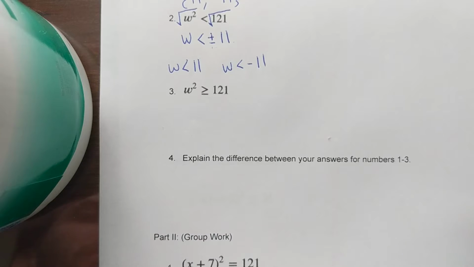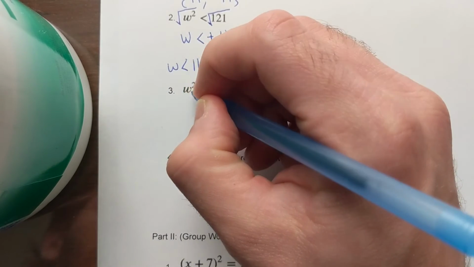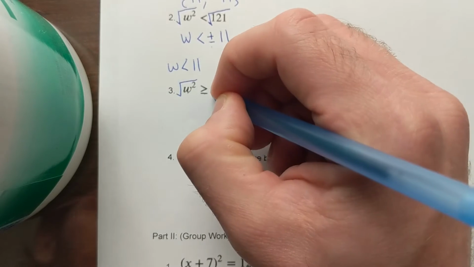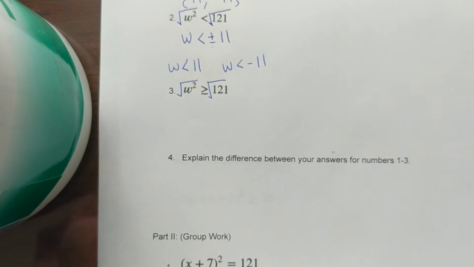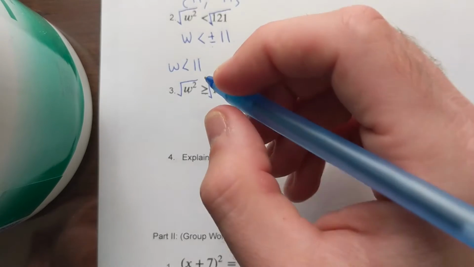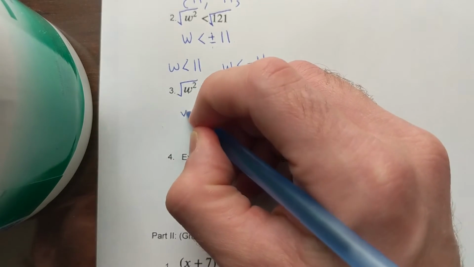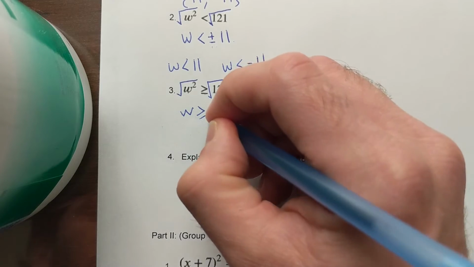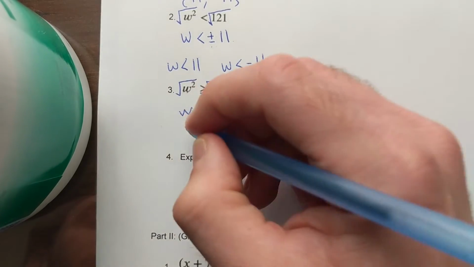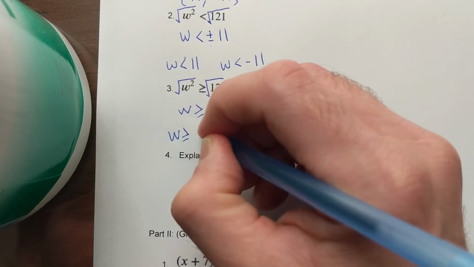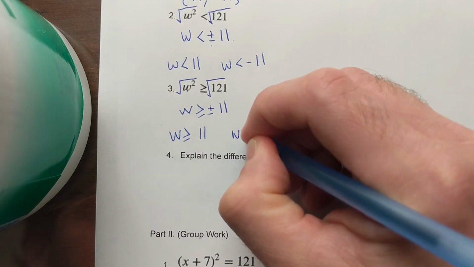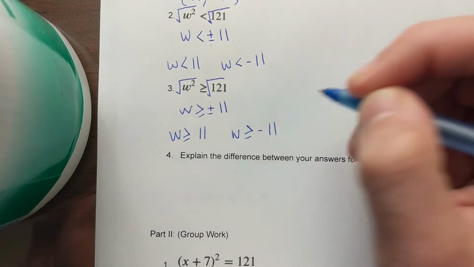And then if we look at number 3, same thing. We have w squared is greater than or equal to 121. So again, to undo a square or a second power, you take the square root. So w is greater than or equal to plus or minus 11. So w is greater than or equal to 11, and w is greater than or equal to negative 11.